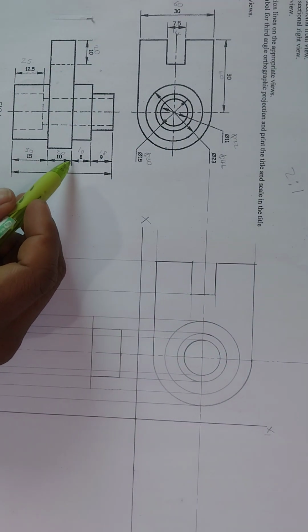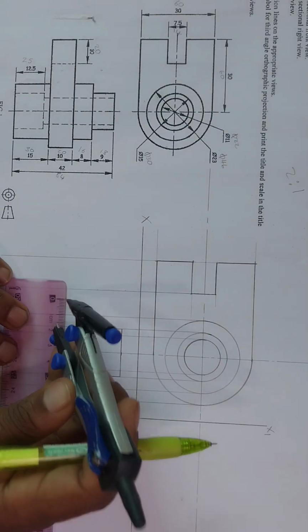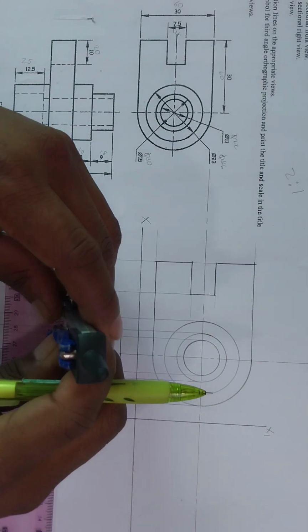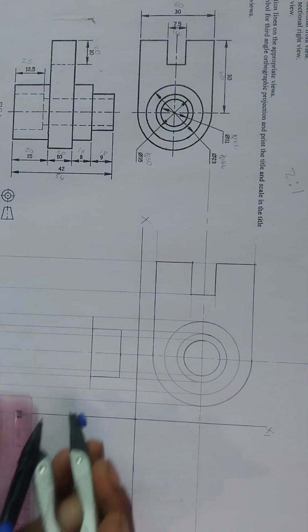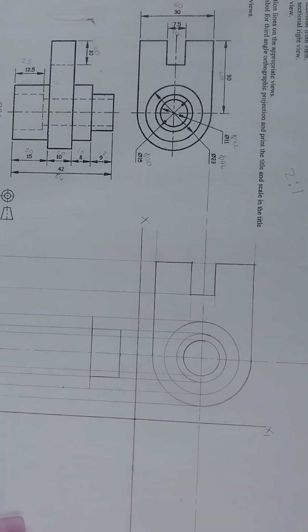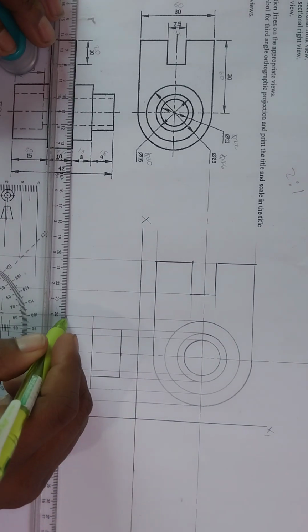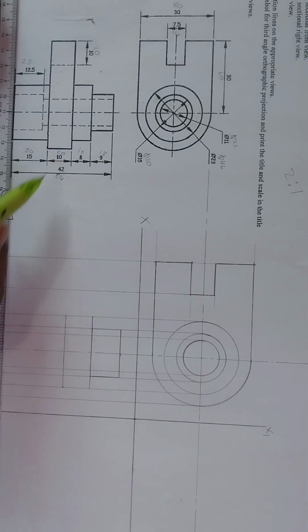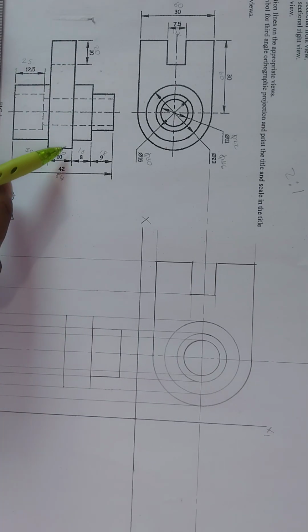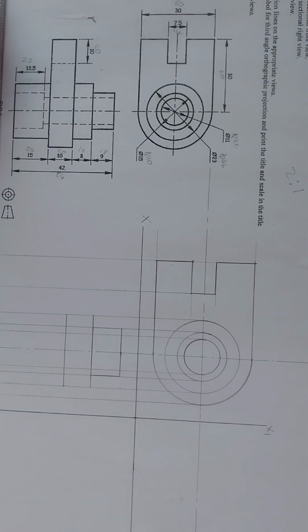Then it goes down 16. Then from 16 it goes down to 10. So you're gonna measure 10.